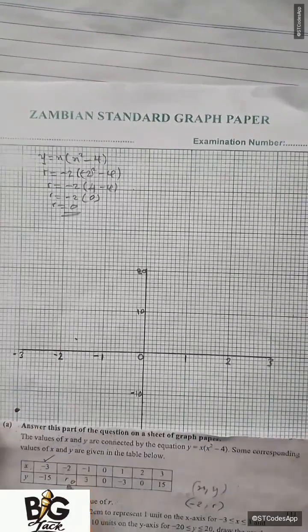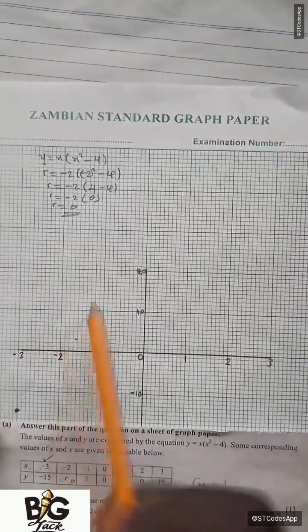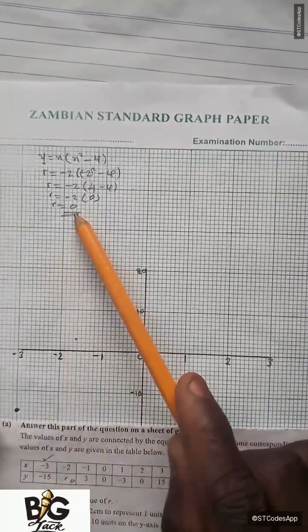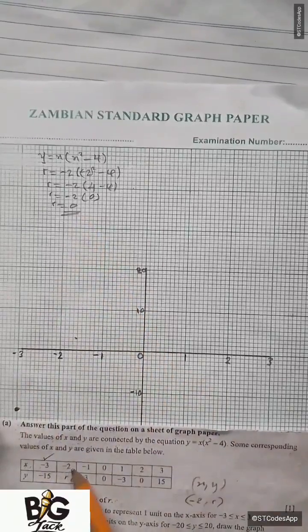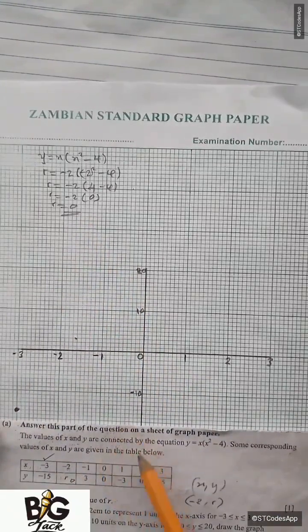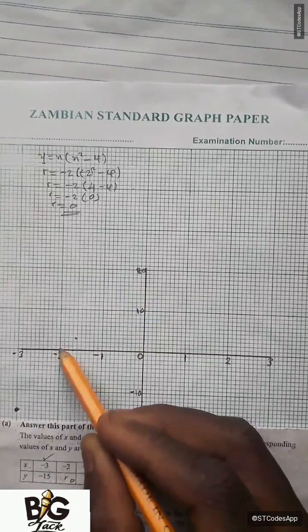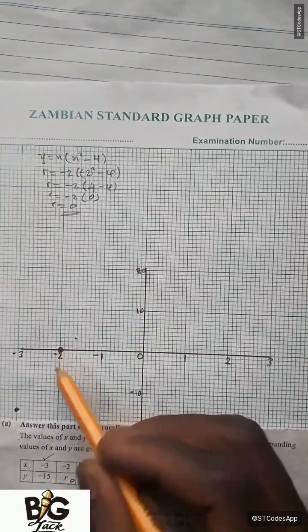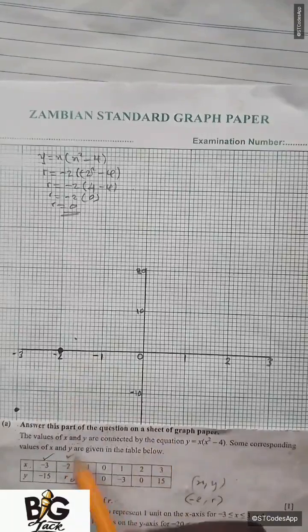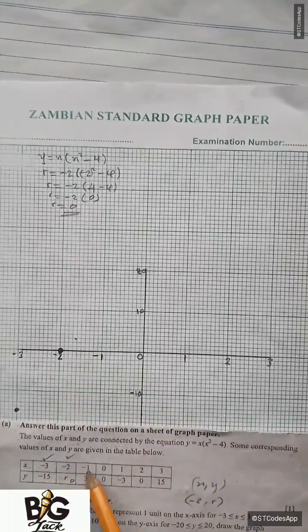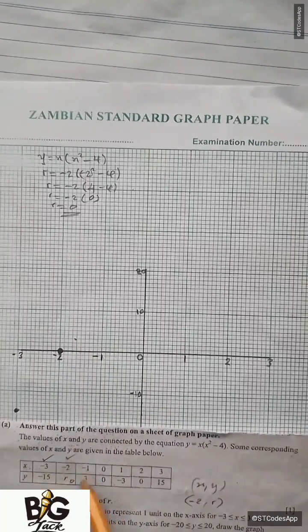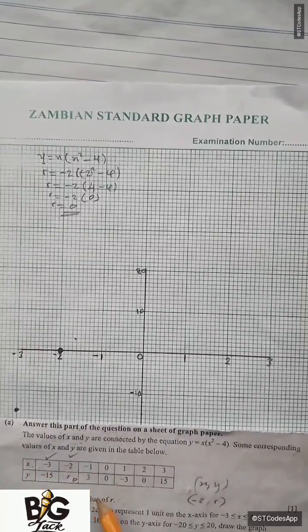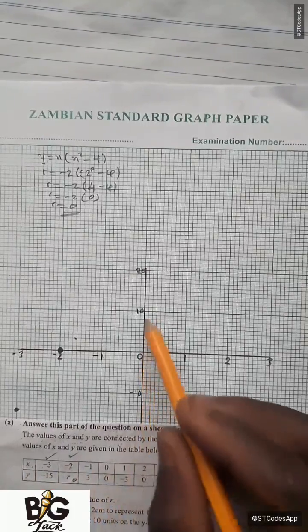Okay, let's move on to this one here. I was saying the value of y was 0, then the value of x is negative 2, which means negative 2, 0 is going to be here. Then the next one is negative 1, 3. Negative 1 is the value of x, then positive 3 is the value of y.